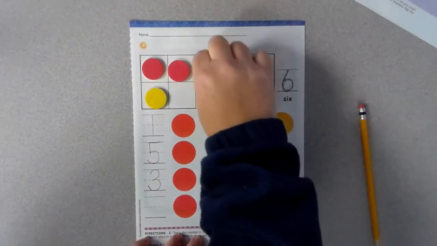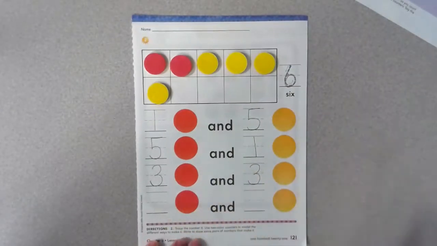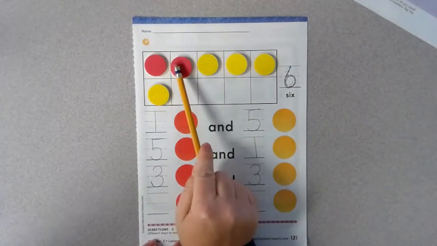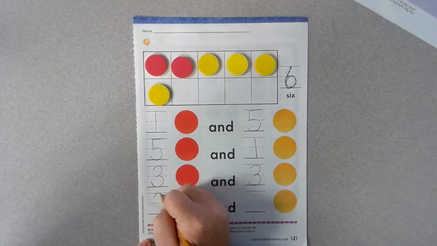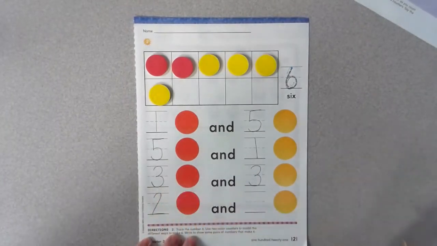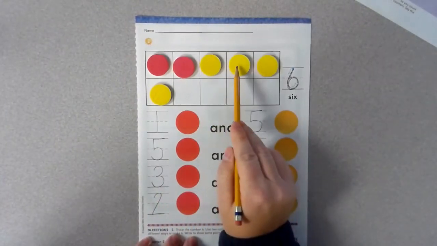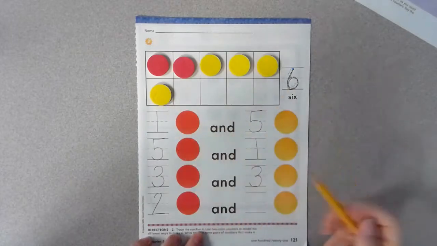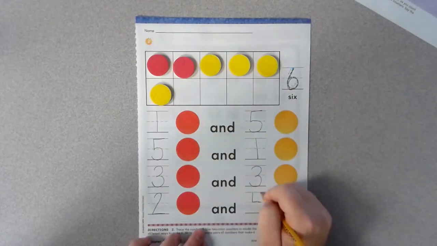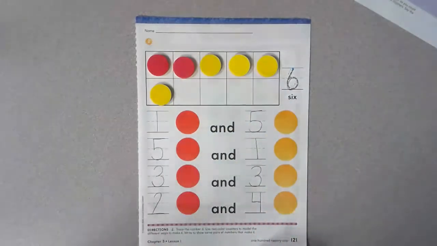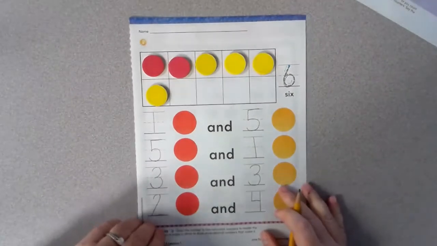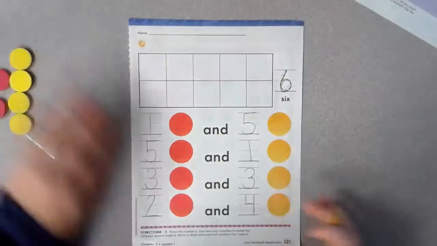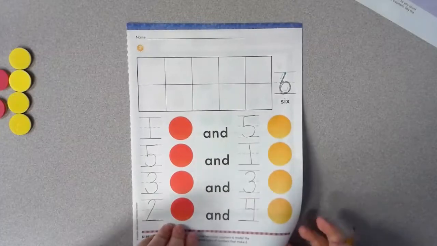And if I flip another one to yellow, that will be our last one for this page. We have 1, 2 reds. And 1, 2, 3, 4 yellows. Good. Clear your counters and flip to the next page.